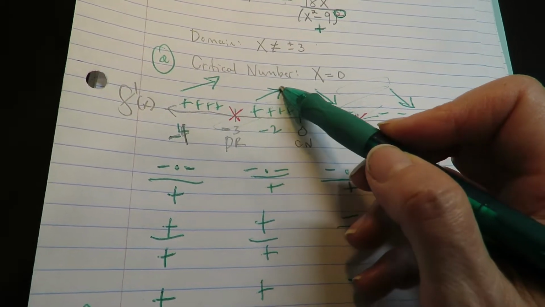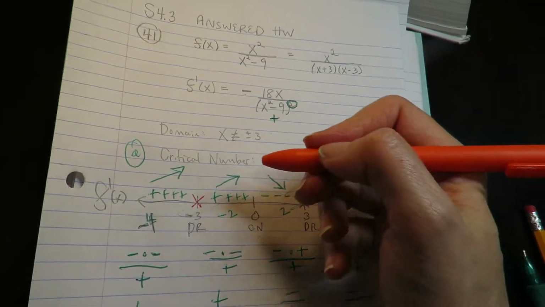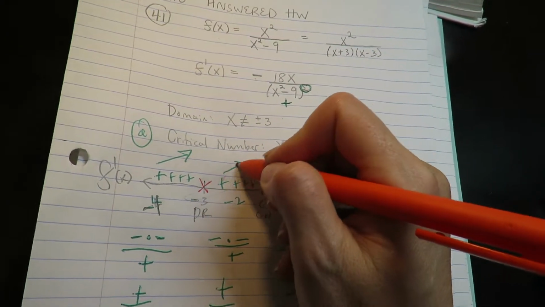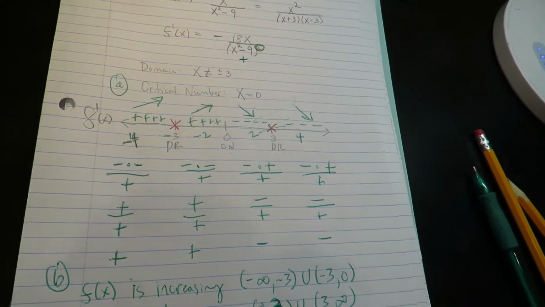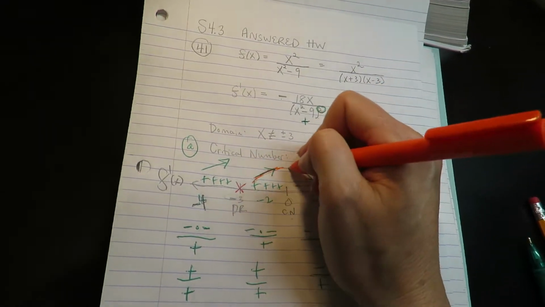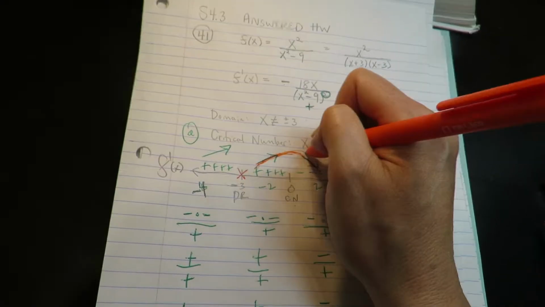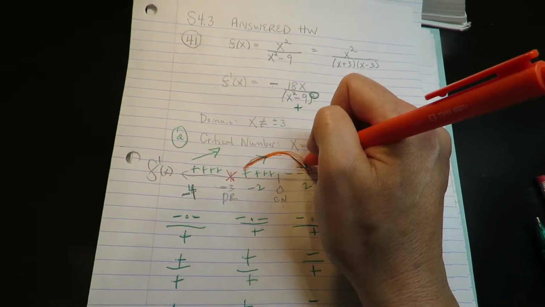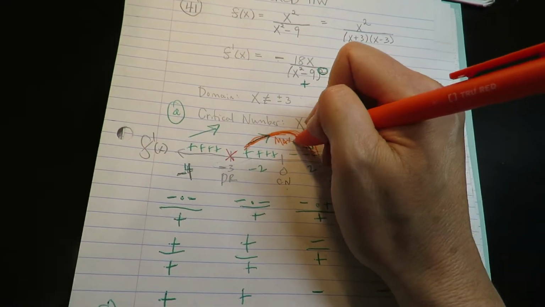So to the left we go up. On the left side we go up. On the right side we go down. Like this. So this is making a maximum.